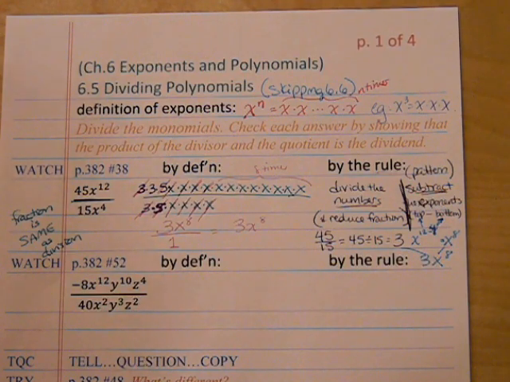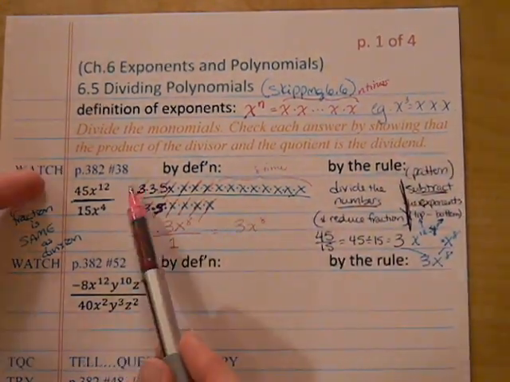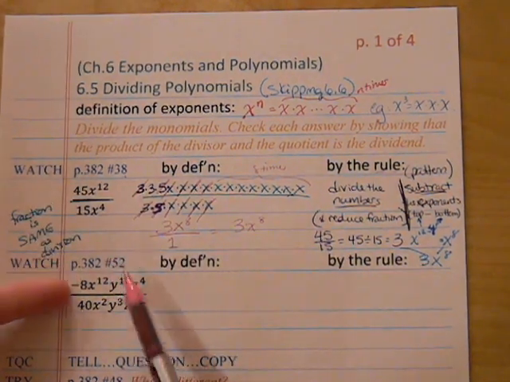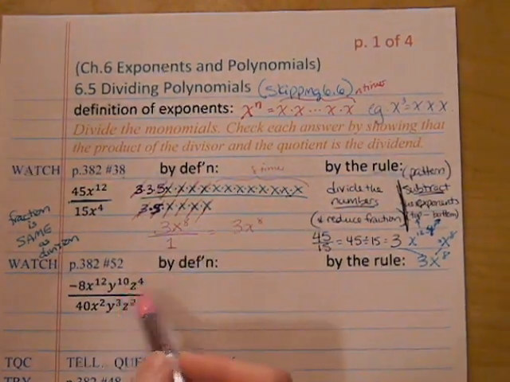So you can either do this by definition or by the rule. Let's look at another example. As you get going through the assignment, here we were at number 38, get moving along, and it's going to get more complicated. But it doesn't change how you do it.